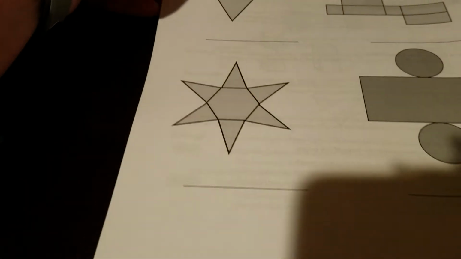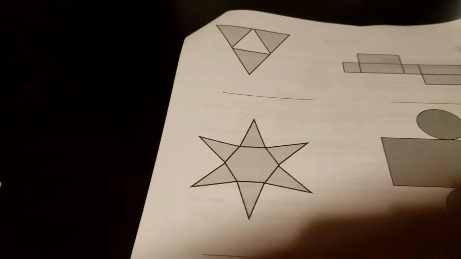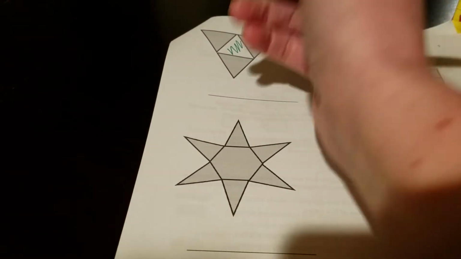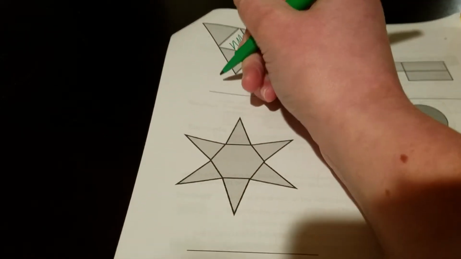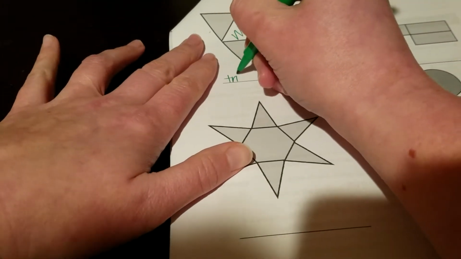The next page, the one up at the top here, has a triangle for a base. It's right here, and triangles to connect it all together. So this would be a triangular pyramid.